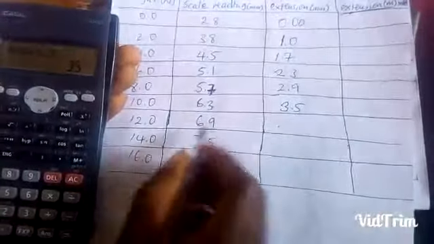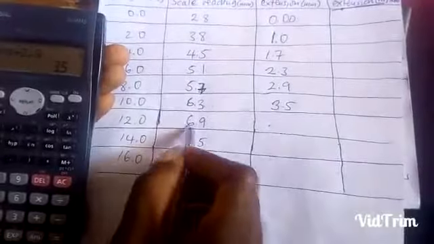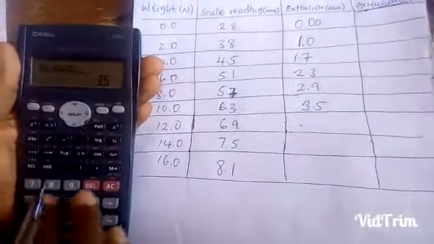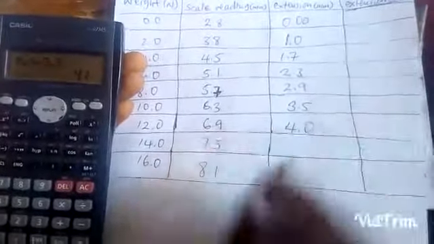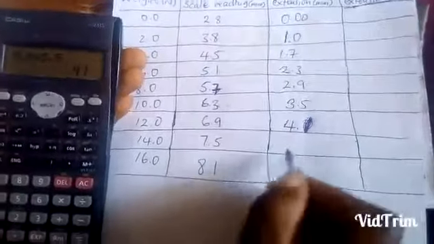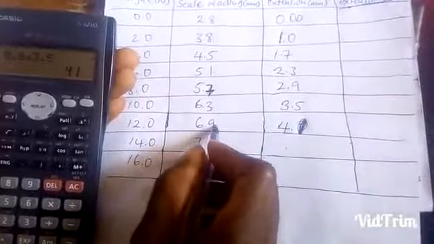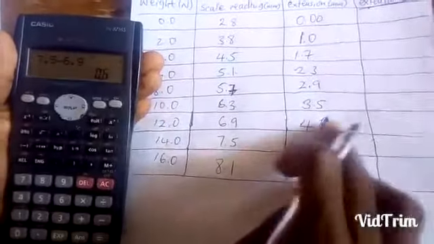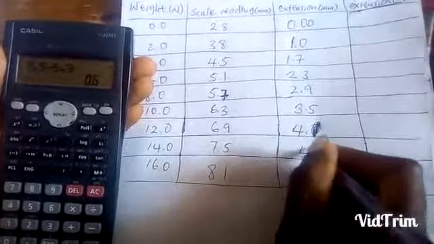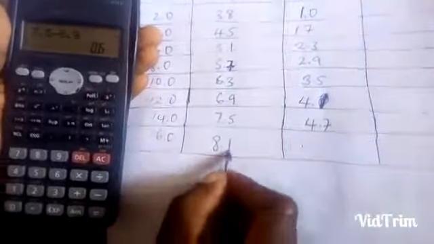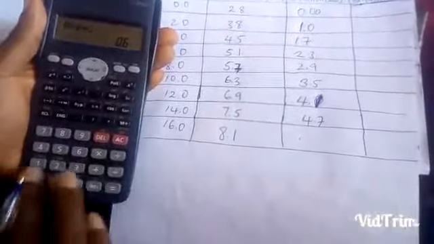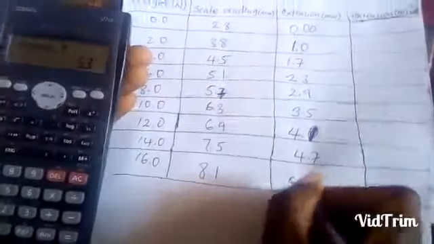When you want to get this column, it is 6.9 minus 6.3. 6.9 minus 6.3 is 0.6. 0.6 plus 3.5 here, it is 4.1. When you want to get this figure here, it is 7.5 minus 6.9. Answer is 0.6 plus the 4.1 here. That becomes 4.7. When you want to get this one, it is 8.1 minus 7.5. That will give us 0.6 plus 4.7. It will give you 5.3.